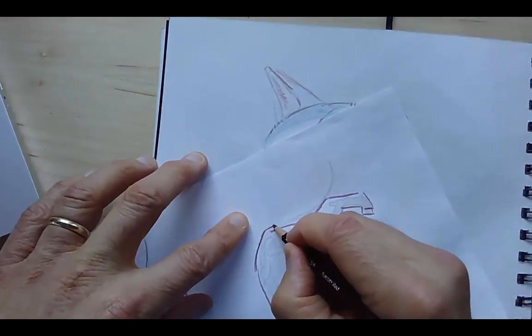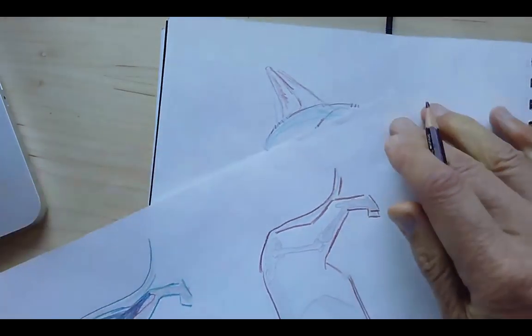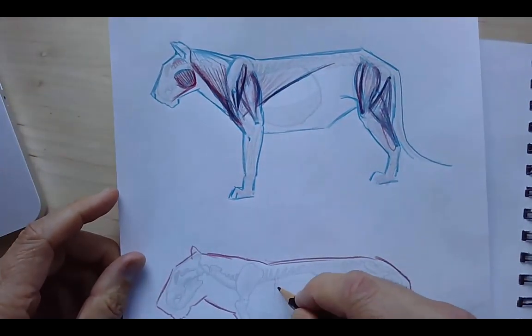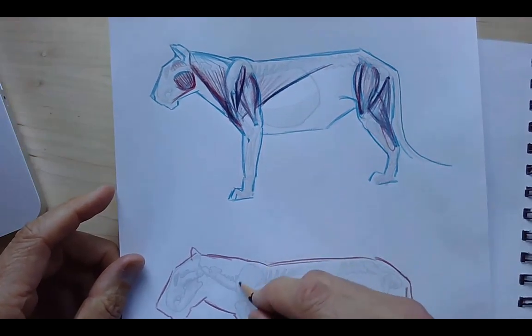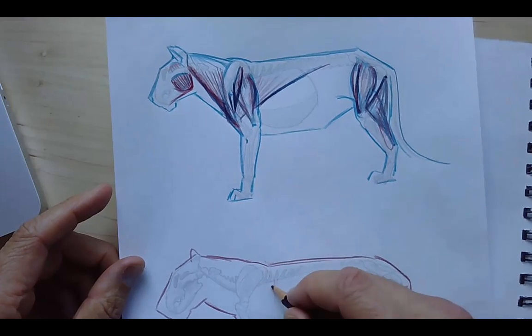Now, I'm going to show you just a few little lines on the outside that I find are really kind of high percentage things. So up in here, I've got this whole shoulder blade and triceps are all in this area.